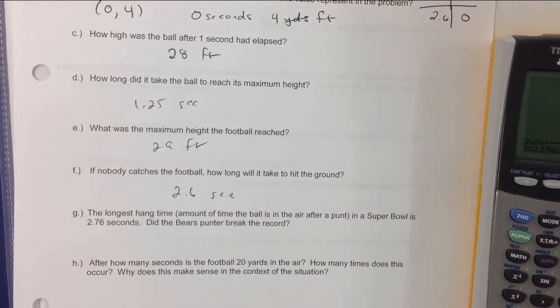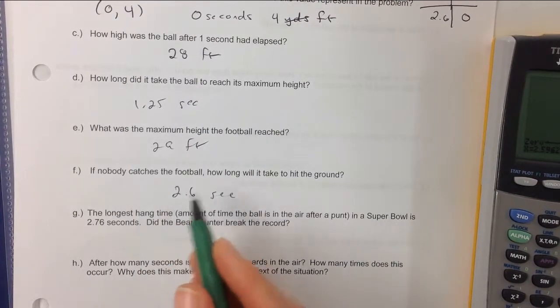The longest hang time, the amount of time a ball's in the air after punting in a Super Bowl, is 2.76 seconds. Did the Bears punter break the record? No.